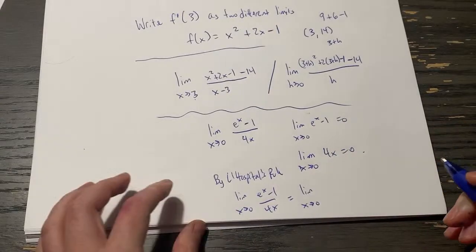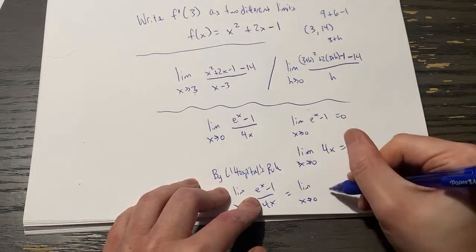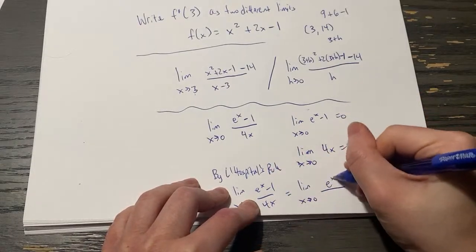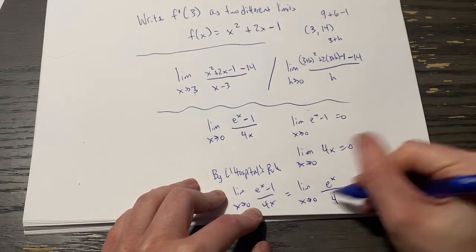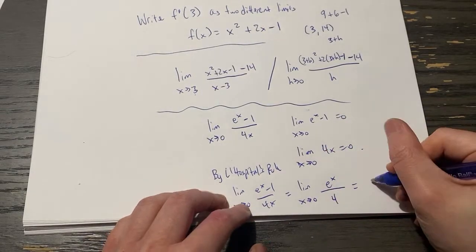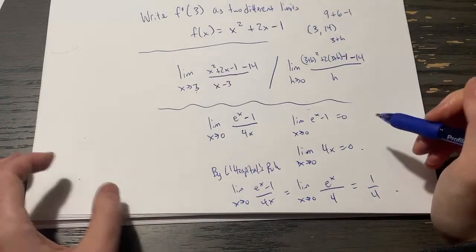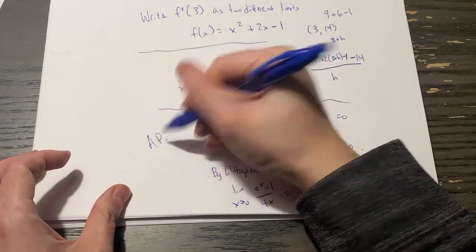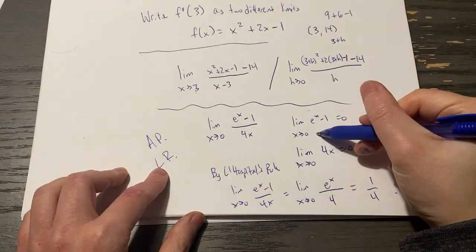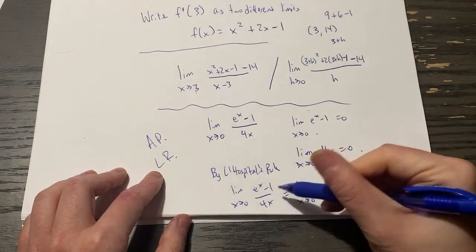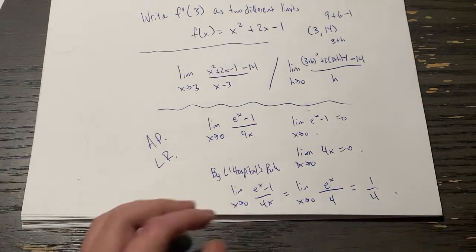Here, there was no chain rule shenanigans or product rule or quotient rule, just this pure derivative. Derivative of e to the x is e to the x, derivative of minus 1 is 0, the derivative of 4x is 4. Plugging in the number at the end, e to the 0 is still 1, so the answer is 1/4. But just be wary of this format of the AP exam for L'Hopital's rule, where you have to write the limit of the top equals 0, limit of the bottom equals 0 by L'Hopital's rule, and then you write this limit of the original, and then you take derivatives next.